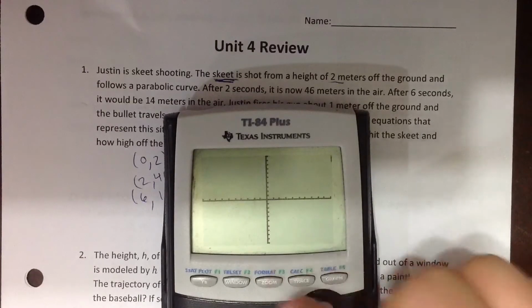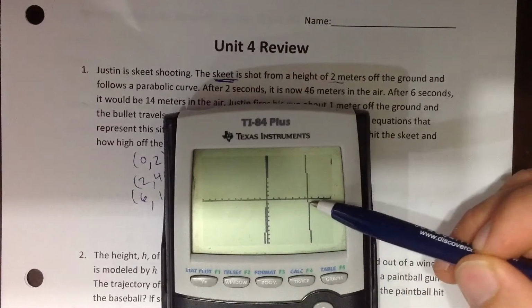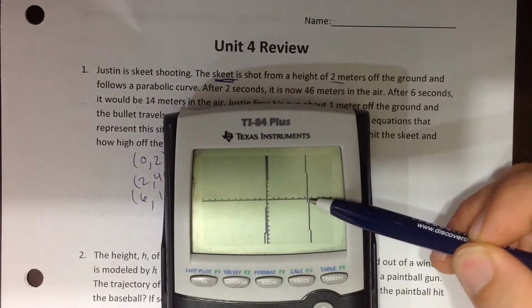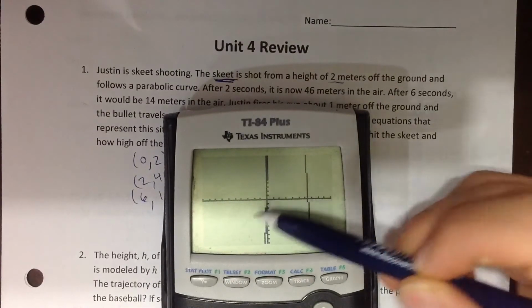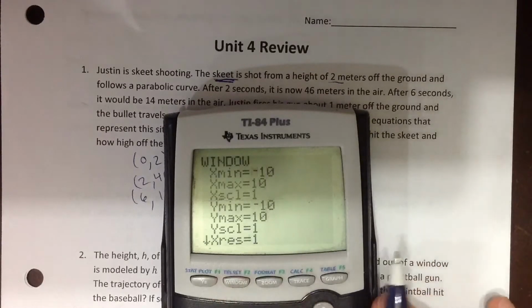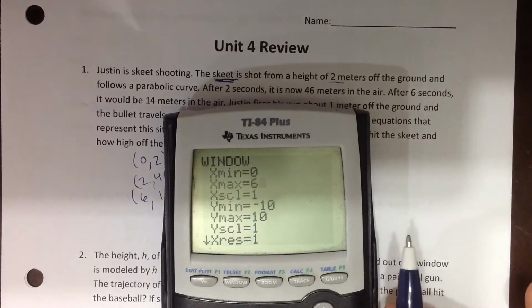Let's see, I'll start off at a normal window, what it would look like. So there's what it looks like. I don't need to go any further than this. I can see this is where the disc would hit the ground, had it not ever been hit by the gun. But I'm going to change my window. I don't need any negative time, so I'm going to change that to 0. I will change this though. Let's just go up to 6.